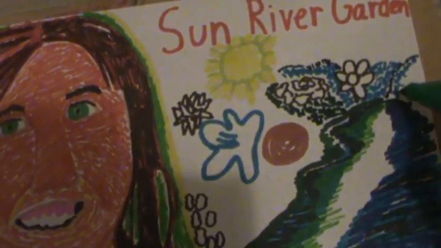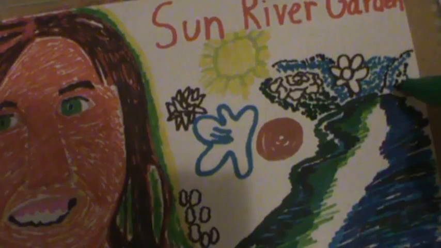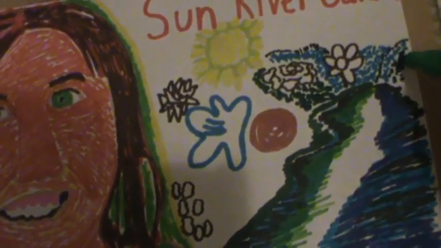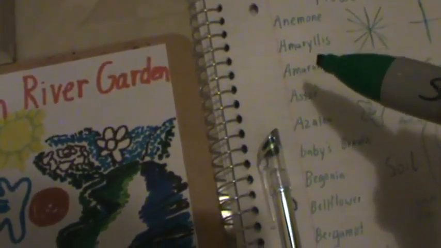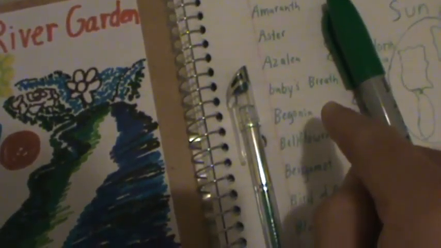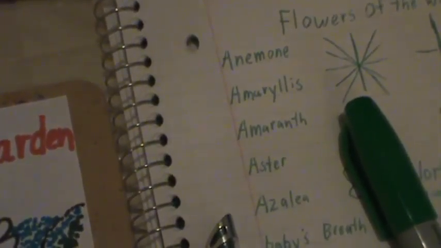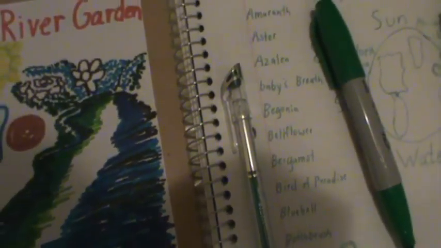But this activity for Sun River Garden is talking about different flowers in the world. I had not written them all down, but you got different types of flowers from parts of the alphabet. You got the baby's breath, and the aster, and some of them I would not even be able to pronounce, the amaryllis, along with the rose, the bluebell, and the bottlebrush, and so on and so on, buttercup. But you have these different flowers right here.